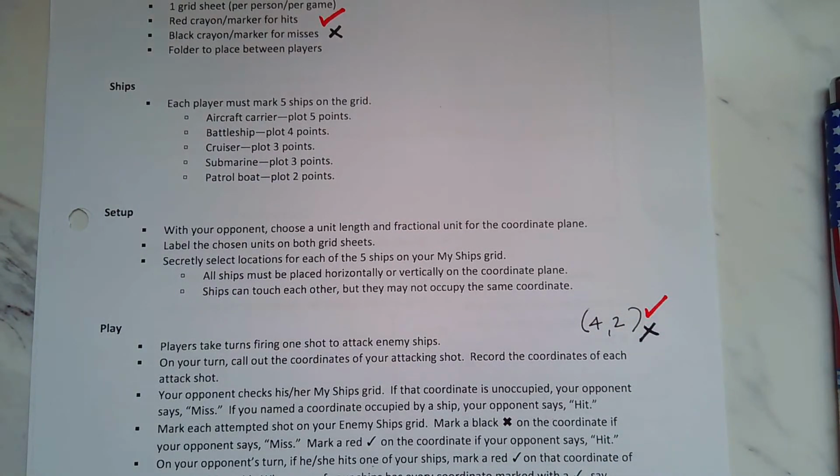Your opponent checks his or her ship grid. If that coordinate is unoccupied, your opponent says miss. If you named a coordinate occupied by a ship, your opponent says hit. Mark each attempted shot on your enemy ship's grid. Mark a black X on the coordinate if your opponent says miss. Mark a red check on the coordinate if your opponent says hit. I think I reversed that earlier.